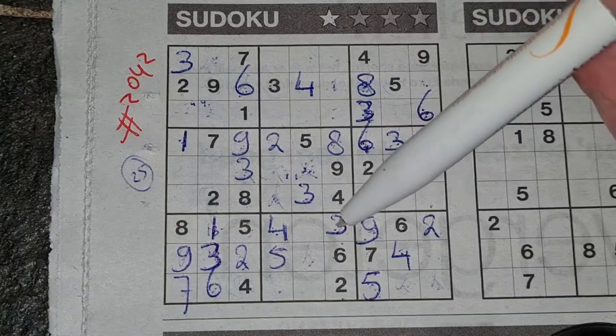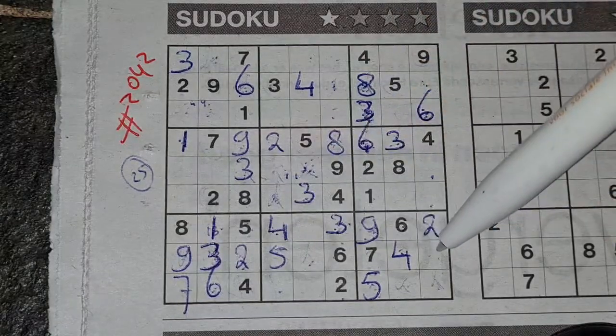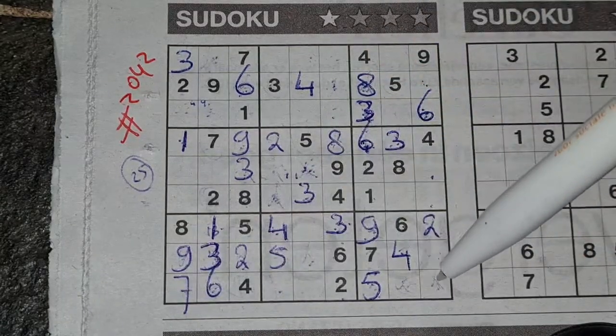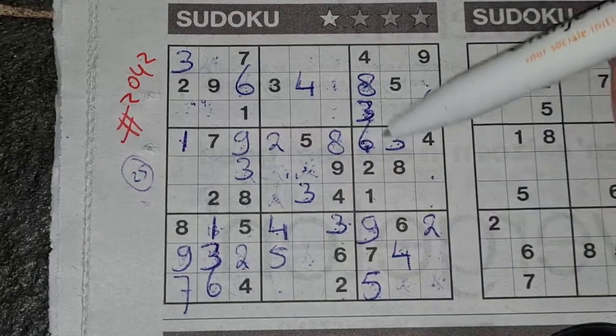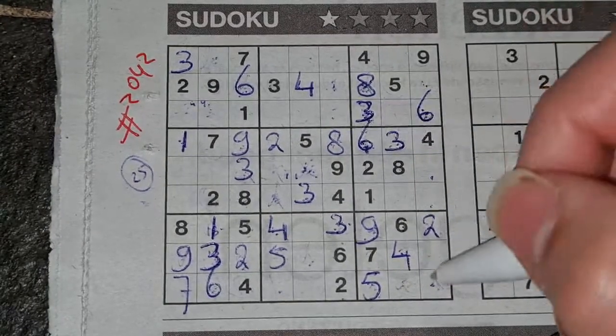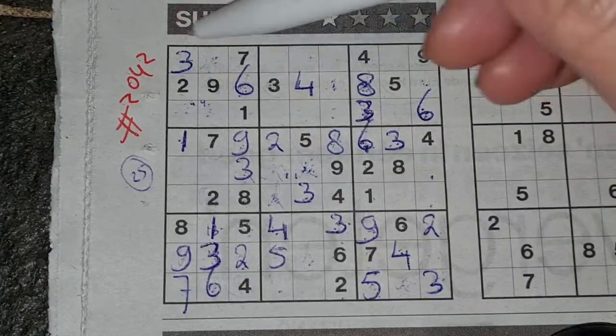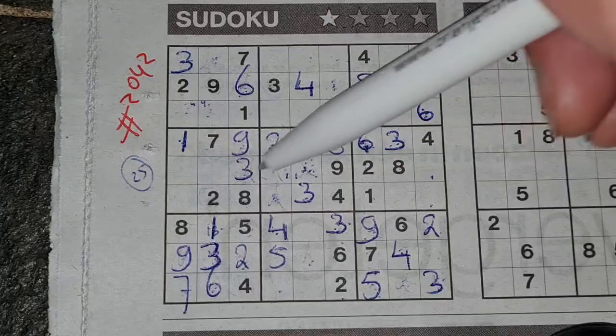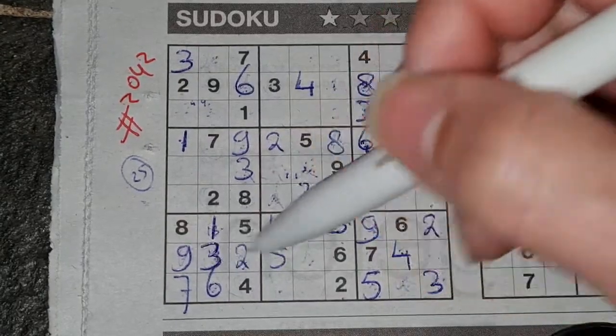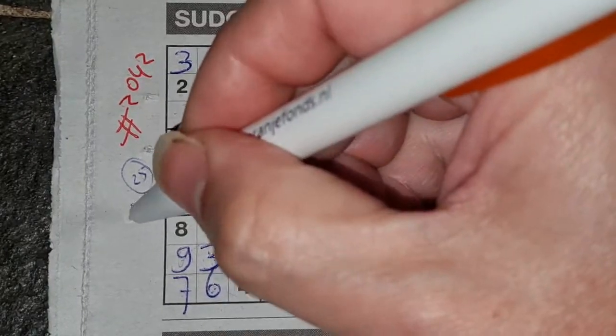No 3 in this row, 3 in the row below. So on the last row, only 2 places for the 3 should be here or there. We see there 3, no 3 there, 3 should be there. And all the 3s are used, I can see. Yes, digit number 1.